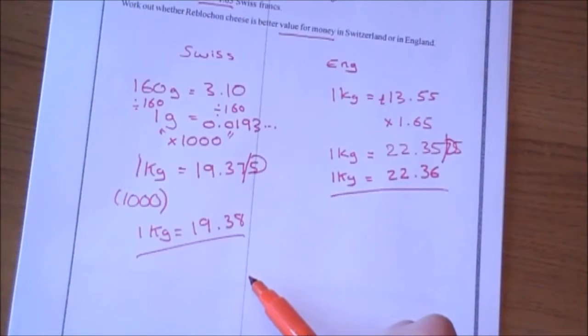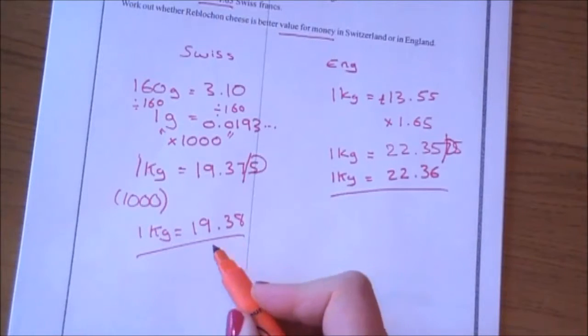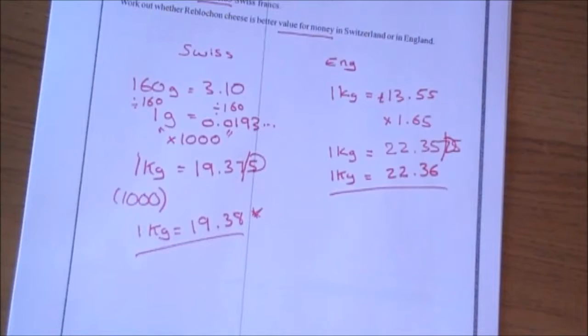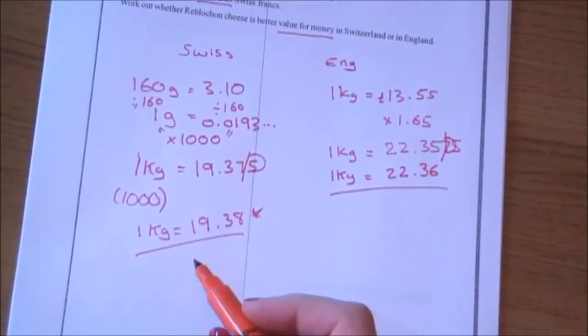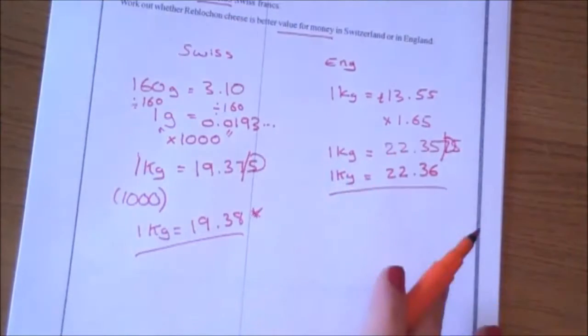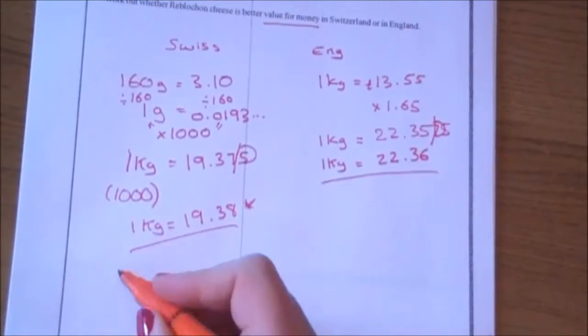And in England, if I was to buy it, it would cost me 22 francs and 36 cents. Therefore, you can clearly see that the Swiss amount is the smallest, and therefore they want us to work out whether the cheese is the best value for money in Switzerland or England.